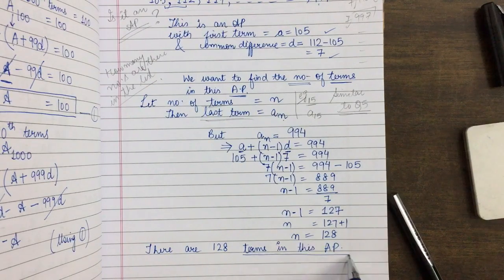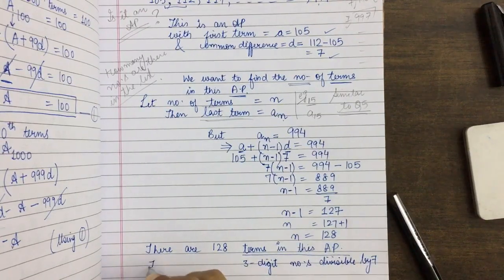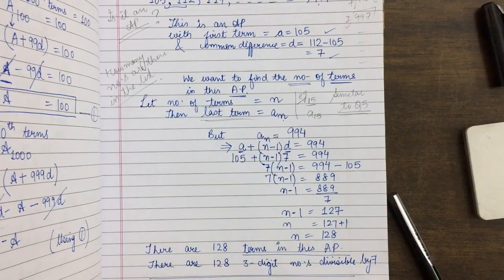And these terms in the AP are actually the 3-digit multiples of 7, or 3-digit numbers divisible by 7. So this is your answer.